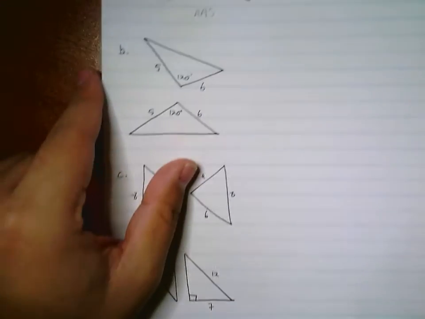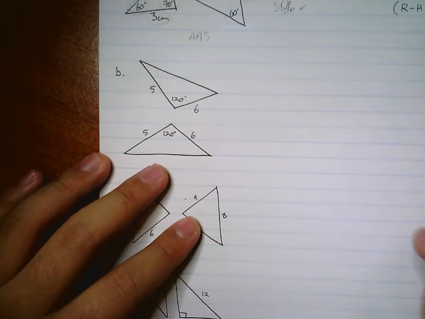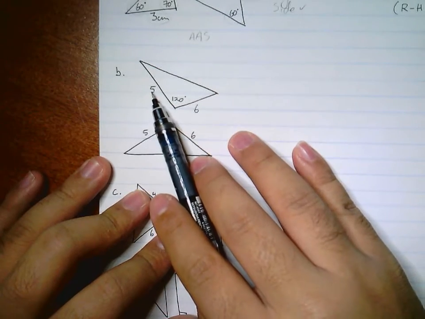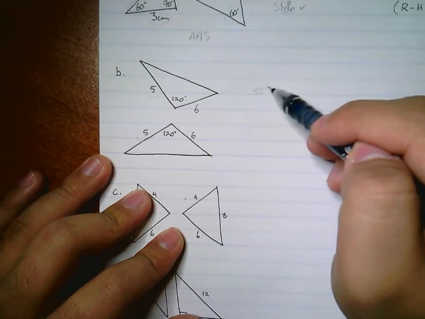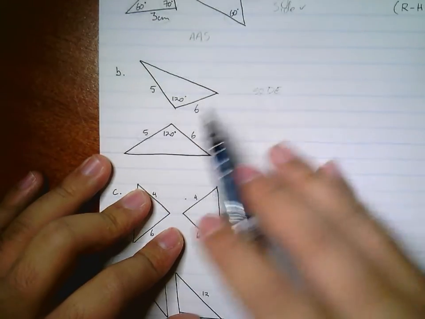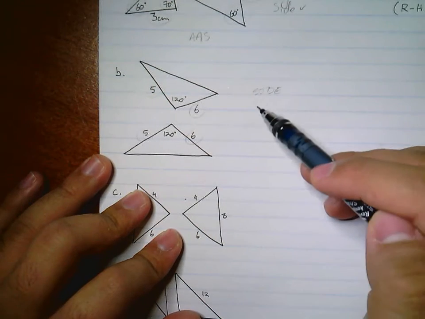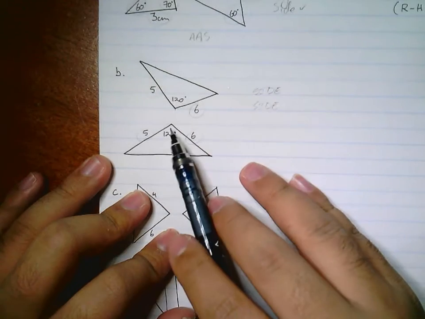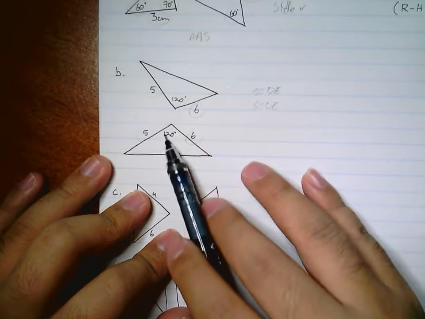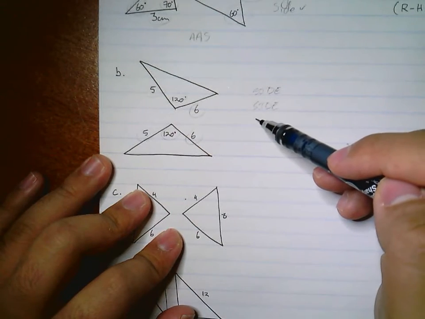Let's move on. Let's take a look here now. We have a 5, that's one side. We have a 6 and a 6, that's another side. And we have a third thing: 120 degrees and 120 degrees. So we have an angle.